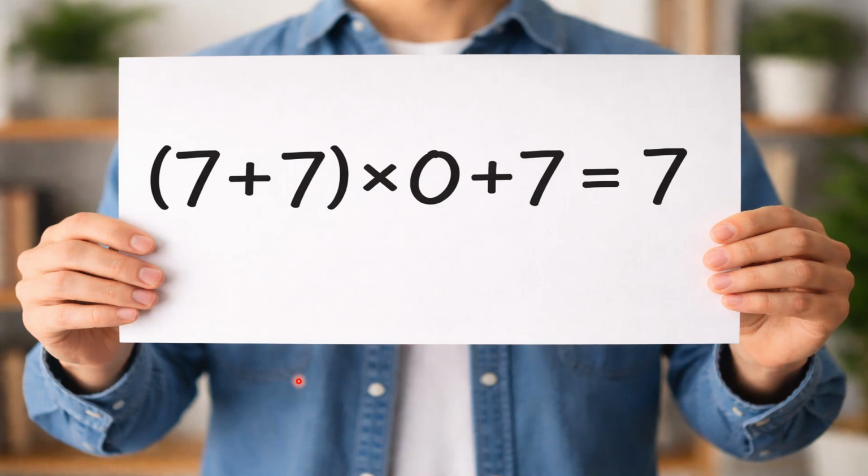You'd have to put parentheses around 7 plus 7. Parentheses are grouping symbols that would tell us to do this addition first. The parentheses would tell us to add 7 plus 7 first, then multiply 14 by 0, which gives you 0. 14 times 0 is 0. Then you would add 7, and then you would have 7 here.